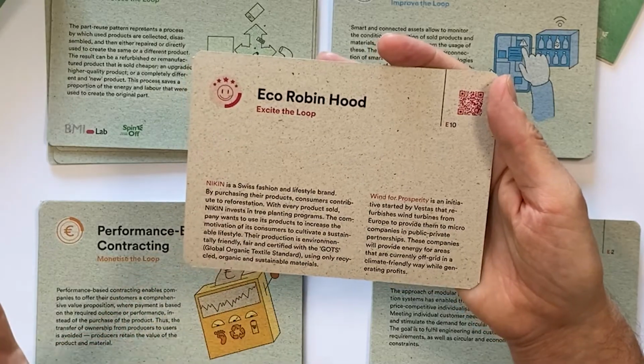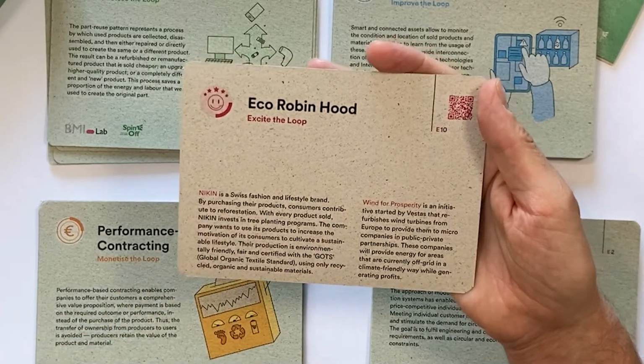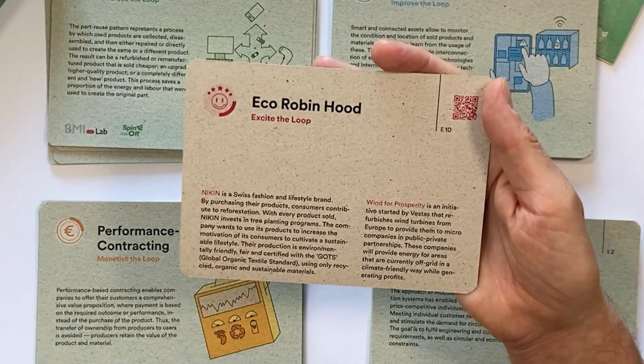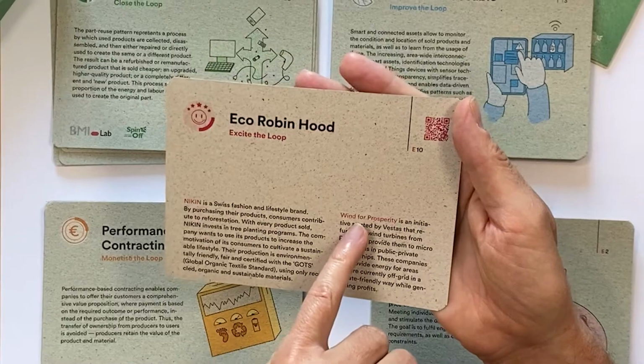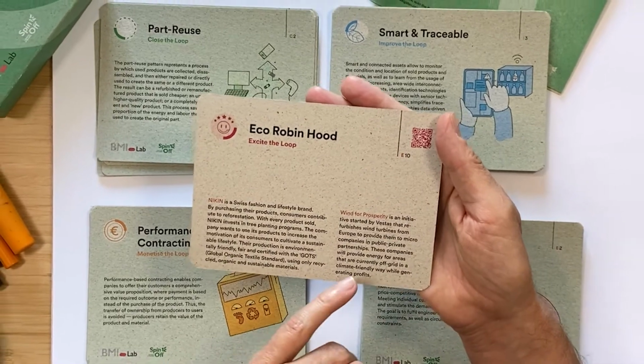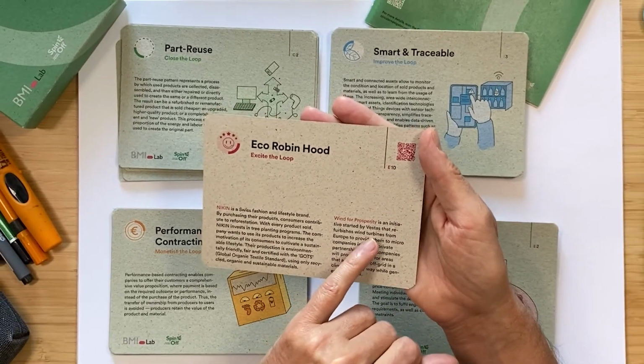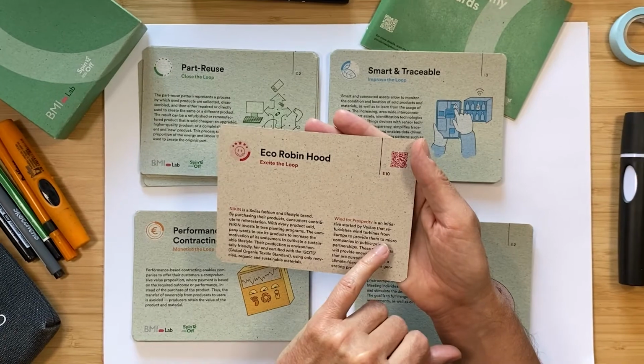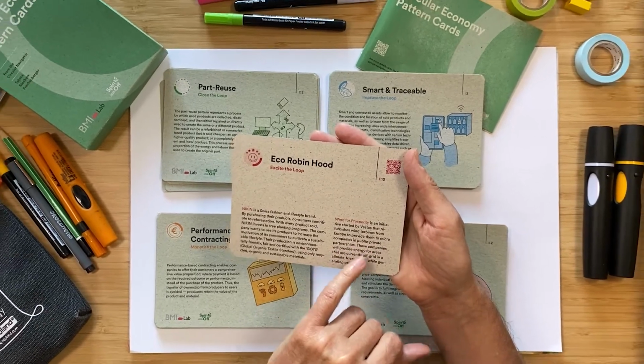Now, if you flip this over, they've got Nike in here, a Swiss fashion and lifestyle brand. And then by purchasing their products, consumers contribute to reforestation. There you have an example. I wasn't even aware of this company. Then you also have Win for Prosperity here as an example. It's an initiative started by Vestas that refurbishes wind turbines from Europe to provide them to micro companies in public-private partnerships.